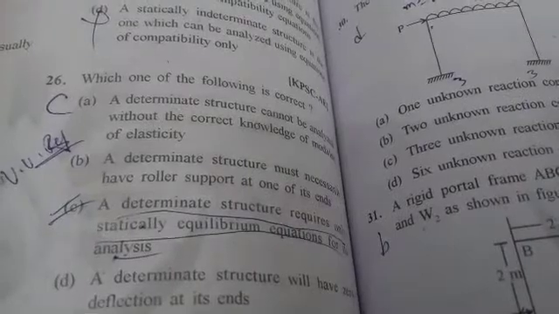Question number 26. Which one of the following is correct? Here they have also given 4 options, and we need to find the correct one. A: a determinate structure cannot be analyzed without the correct knowledge of modulus of elasticity. No, it can be analyzed. There is a role of modulus of elasticity, but we cannot say that without correct knowledge of it we cannot analyze the structure. So A is the wrong answer.